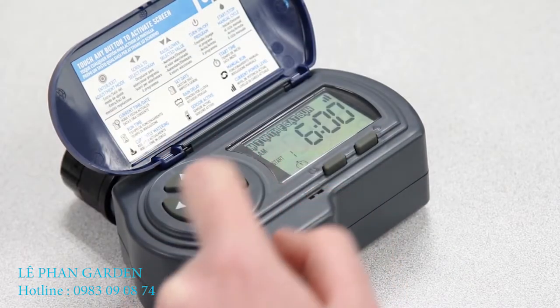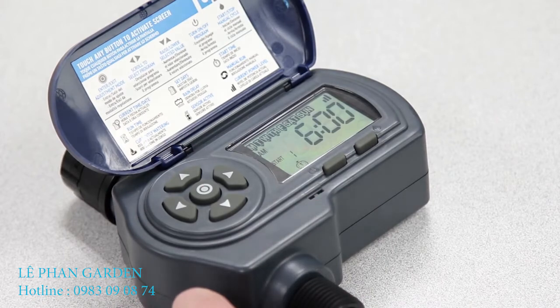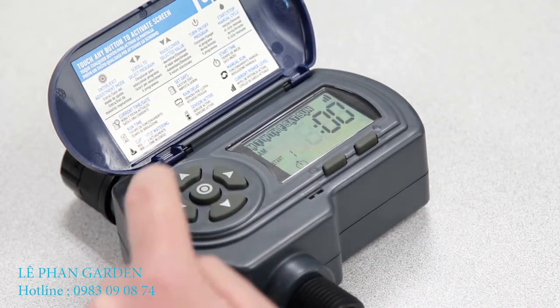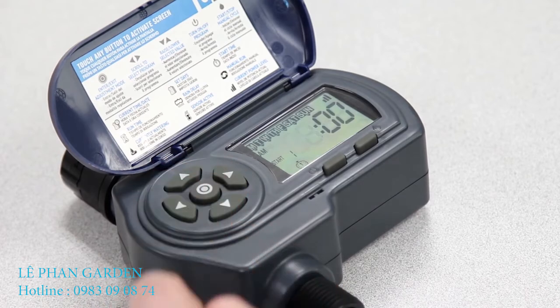Press the right arrow button and Start 1 will appear on the left side of the display. Next, press the target button to make the hour digit flash, and then press the up or down arrow buttons to change the starting hour.